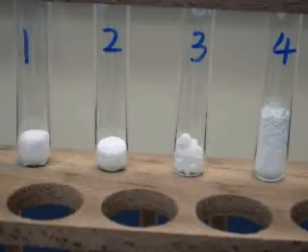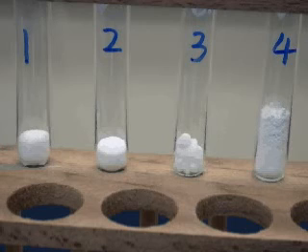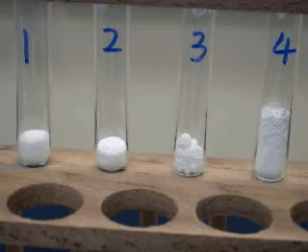In this lab, you will be given unidentified samples of calcium chloride, citric acid, glucose and calcium hydroxide. We will use simple tests to identify each solid.